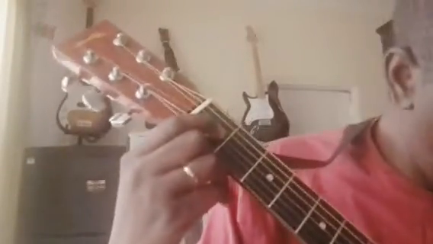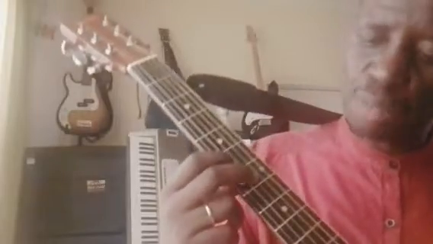Okay, in this case, string number 3, this one will be G open. The moment I press it like this, it's not open anymore. This one now will be G, G sharp, and then after G sharp, we go to A, then we go to A sharp, B, C, C sharp, D, and then D sharp.